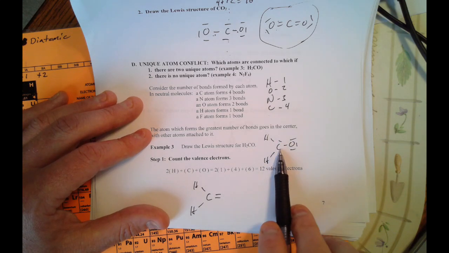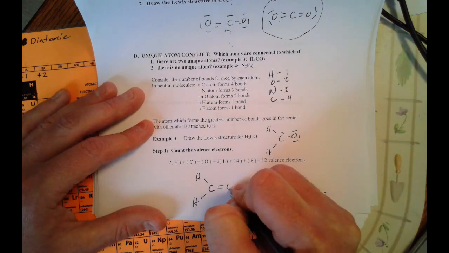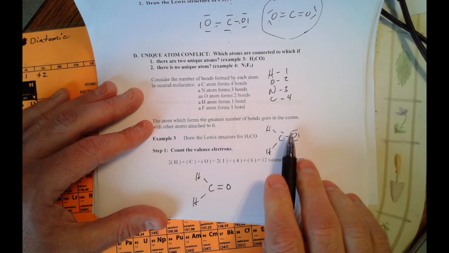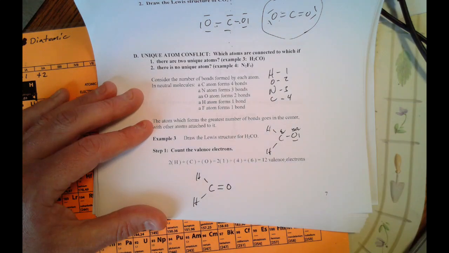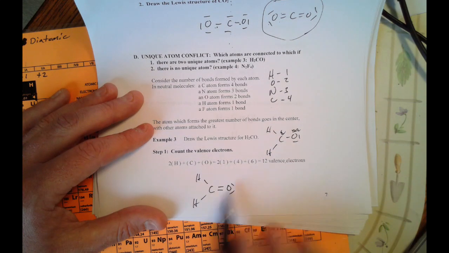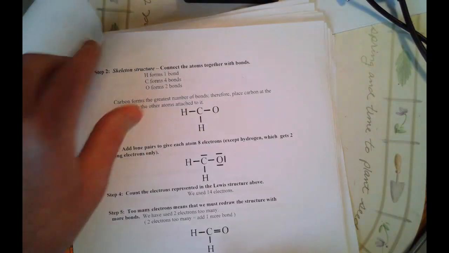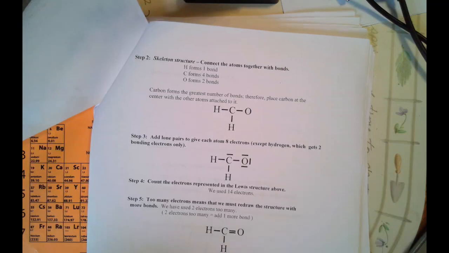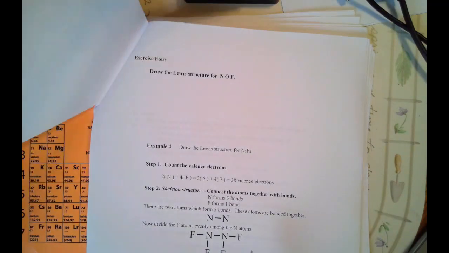Carbon cannot make a double bond with the hydrogens. It's going to have to make it with this oxygen. When it makes it with that oxygen, remember, we take away 1 pair from the carbon, 1 pair from the oxygen, and then we line them up, keeping in mind that we're going to spread those out as best we can. Here's a step-by-step process of that. You're more than welcome to go through that.